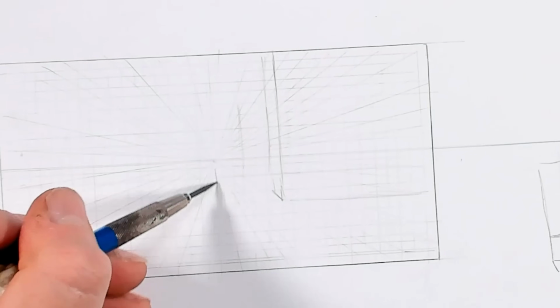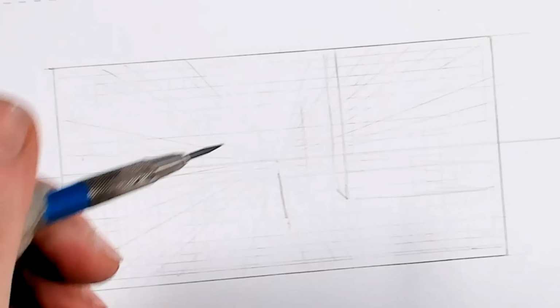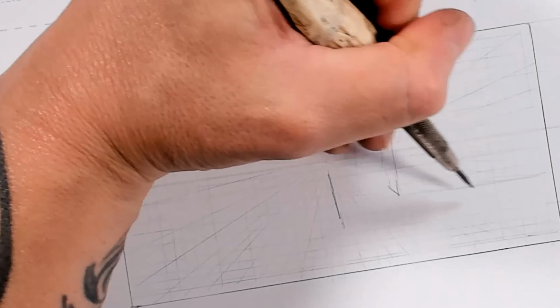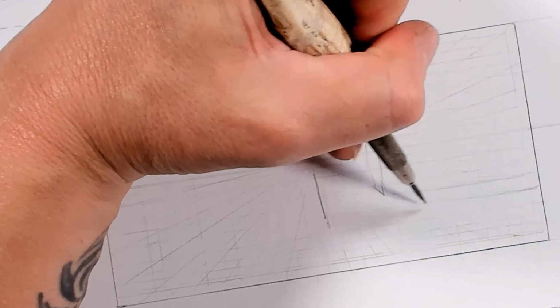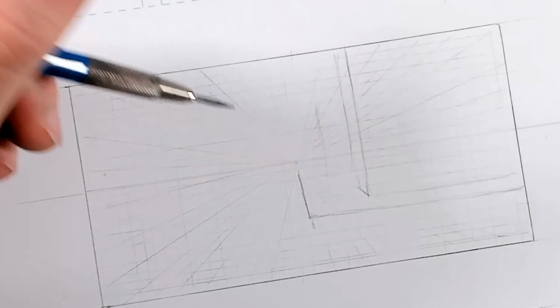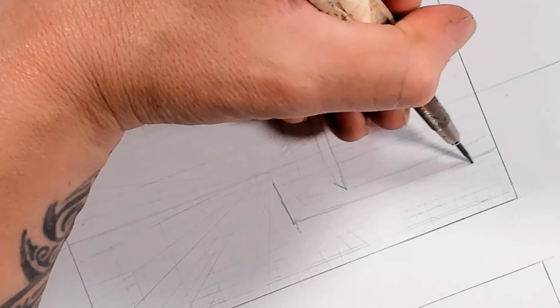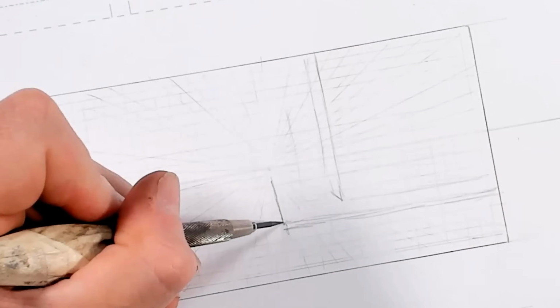I'm going to draw in my sidewalk. I think I'll have that. It's going to be wider here because I can see more of it. This will be in perspective again, so it's very shortened. And that'll be the front of my sidewalk here. I'm just going to quickly sketch in.